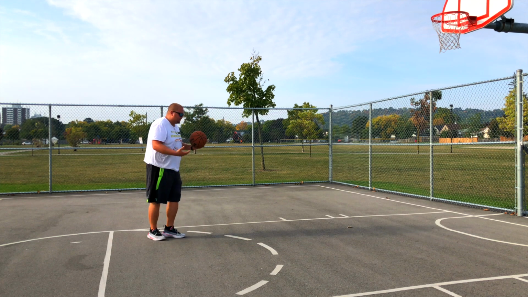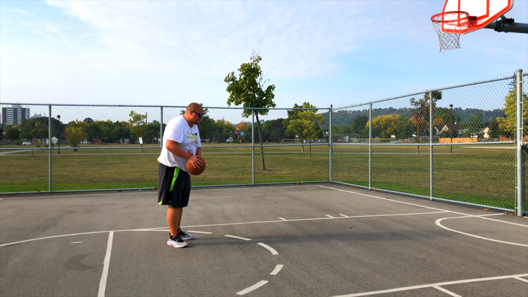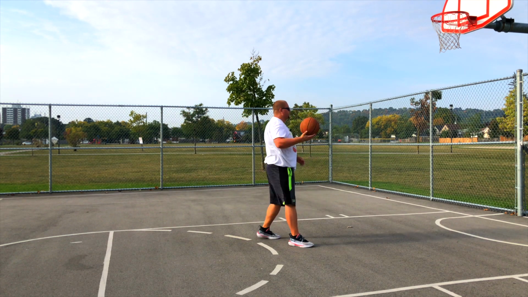So a lot of players, when they're going in for a Euro step, is, if you don't know what that is, basically you take 1 step in one direction, another step in the other direction, and you go for your layup.